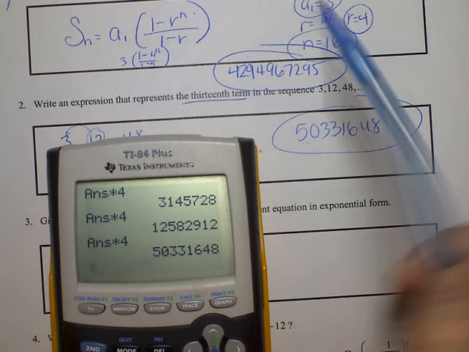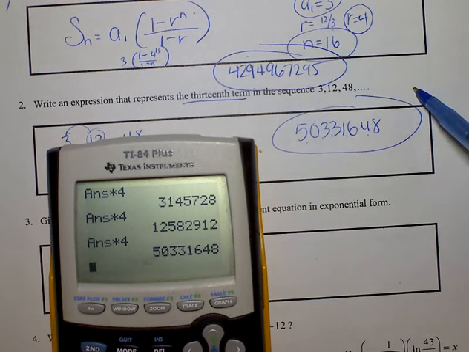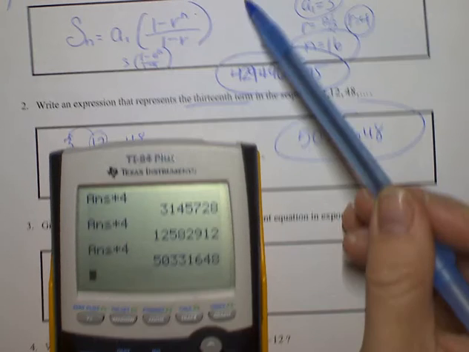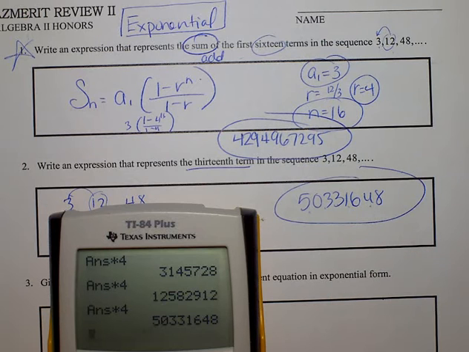This is not asking you to add up the first 13, it's just what is the 13th term. This is asking you to add the first 16 terms in the sequence.